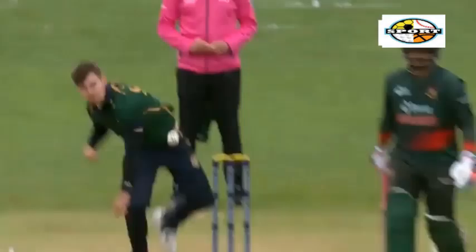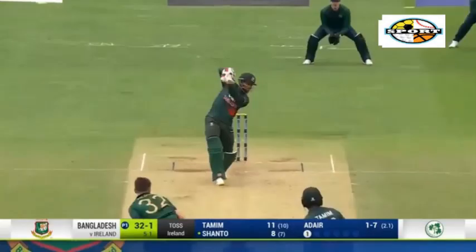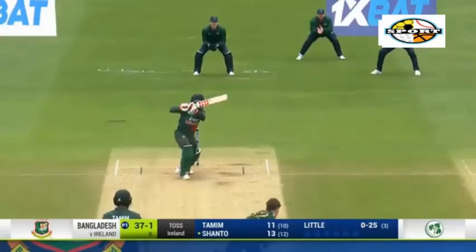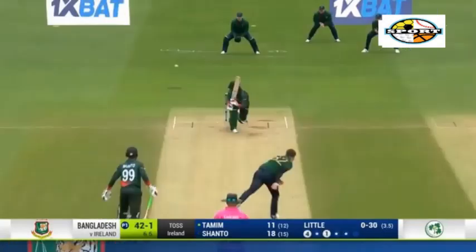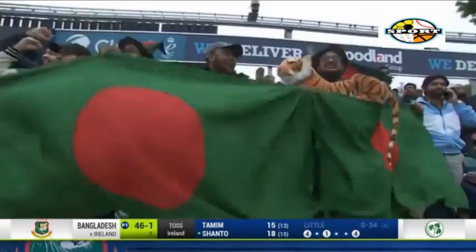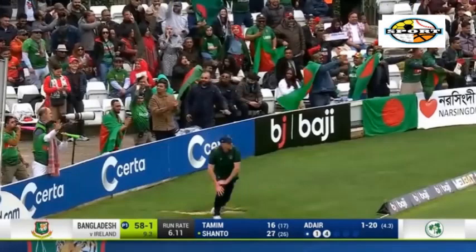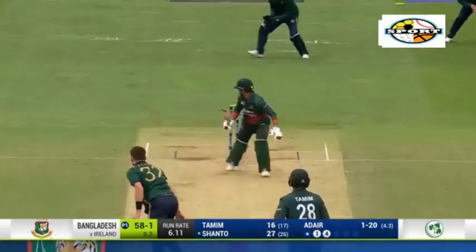24.3. Hossain to Balbirnie. 4. Lovely shot, too short, Balbirnie is onto it in a flash, swivels across and pulls it over backward square leg. 25.6. Mrityunjoy Chowdhury to Stirling. 4. Hammered, Chowdhury goes full and pays the price. 26.1. Hossain to Balbirnie, out, caught by Rony Talukdar. Balbirnie has found the fielder in the deep. That's such a soft dismissal and the partnership has been broken.